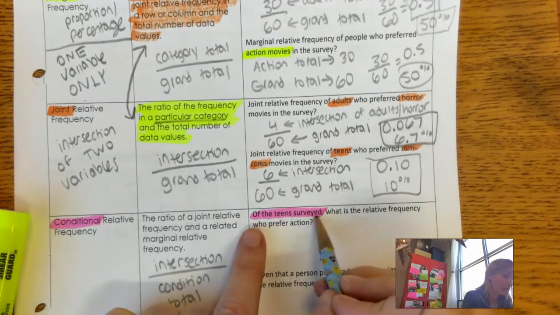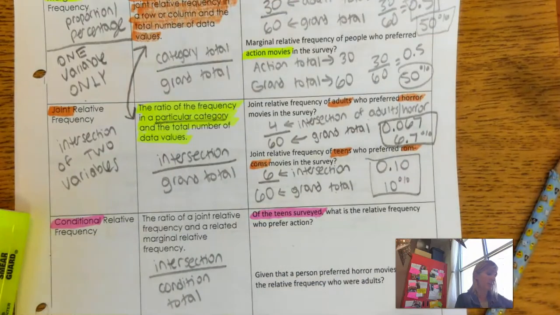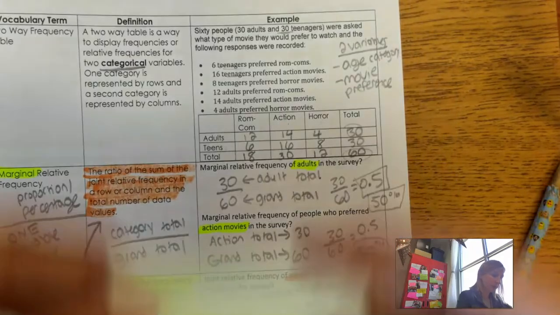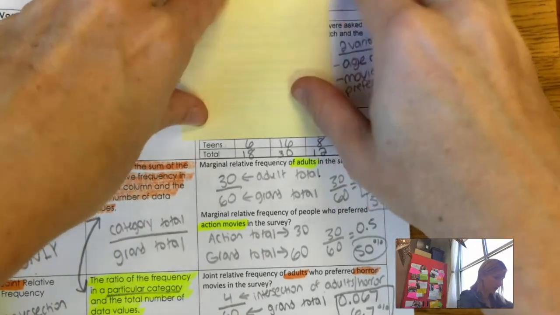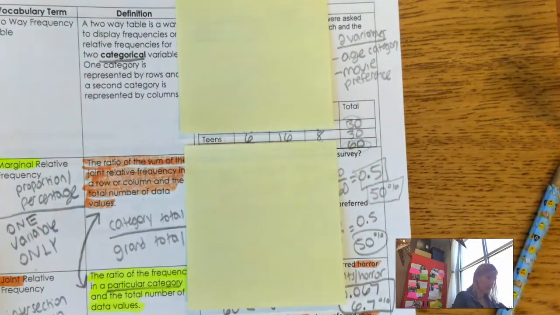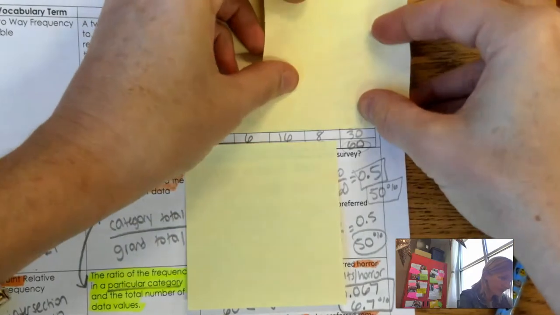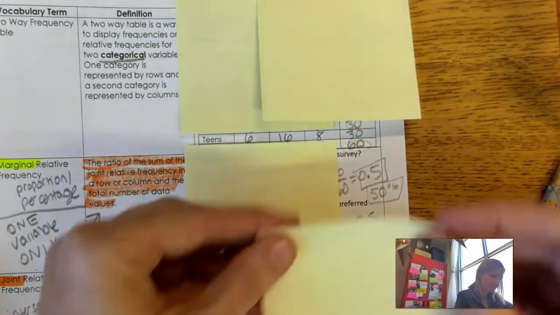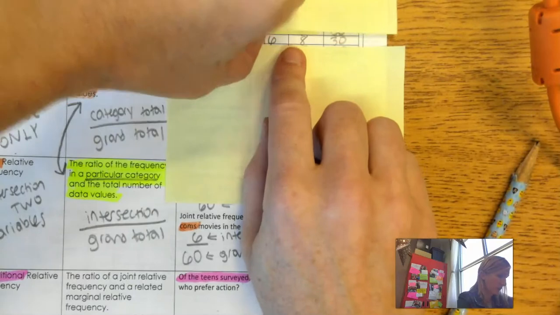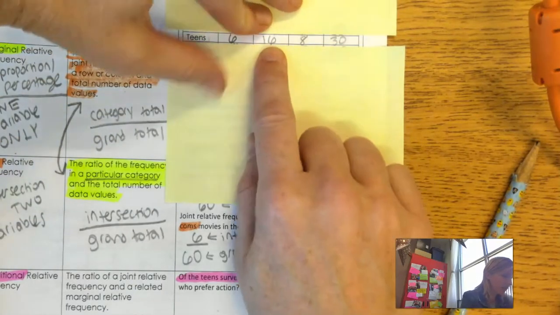So when they give you a condition like this, you know that you're only looking at one column. So of the teens surveyed, you're only looking at one column or one row. So here, teens is the only thing we're looking at. So what I'm going to do is block out everything that's not teens so we can get a better look at it. All right, so here's my teens. We want to know, of the teens surveyed, what is the relative frequency of those who prefer action movies? All right, so let's look and see which number represents action. All right, so the 16 represents action.